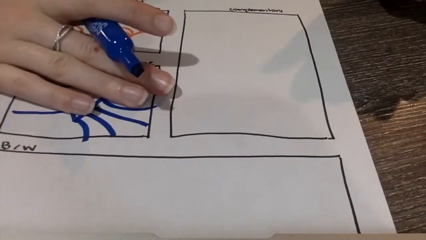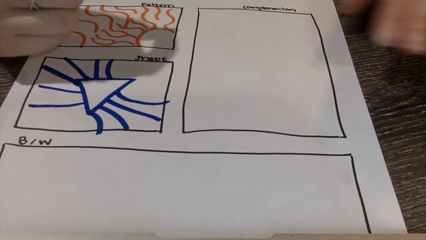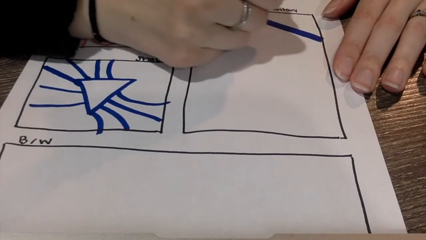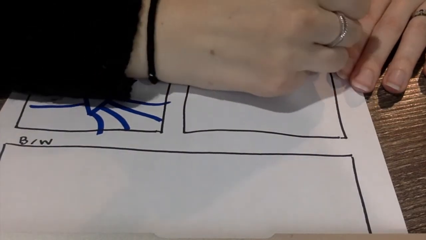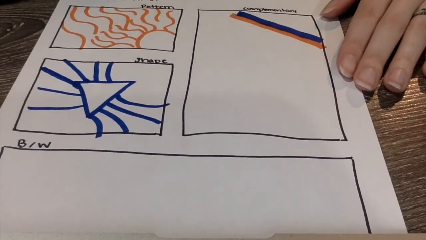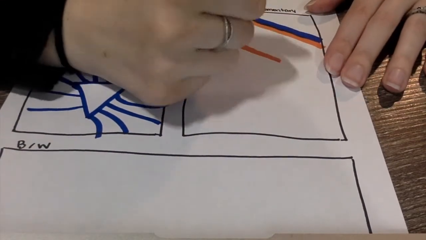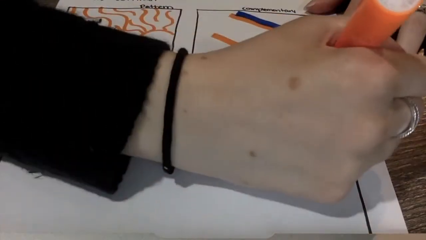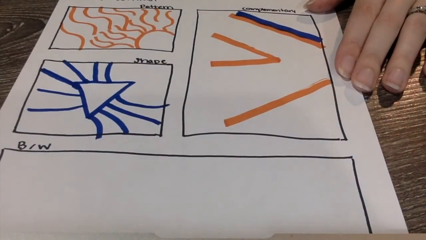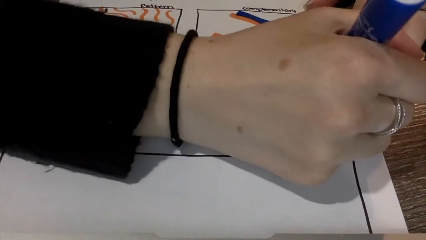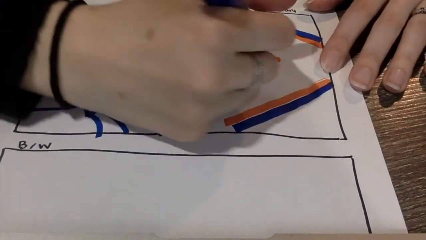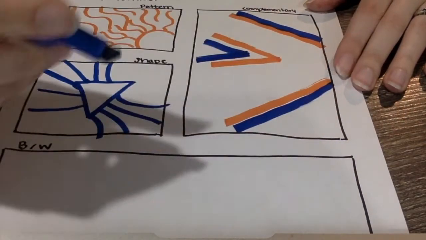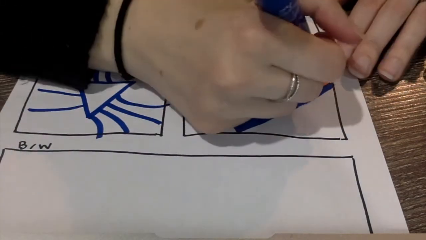Now we have complementary. Talked about this before, but we have blue and we have orange right next to each other. They add some complementary colors to the artwork. If you have these right next to each other, definitely gives that pizzazz that some artworks need.